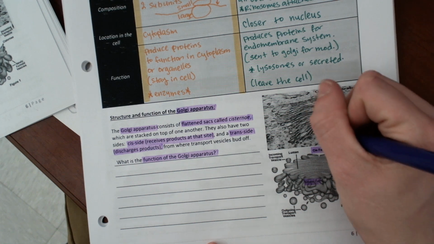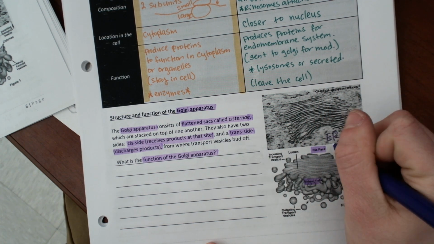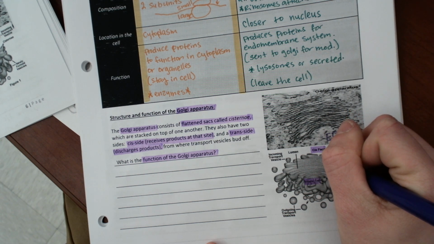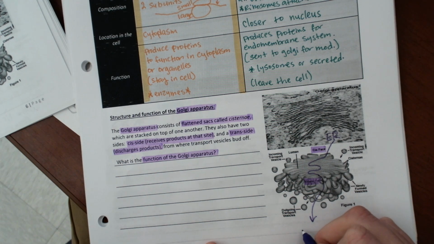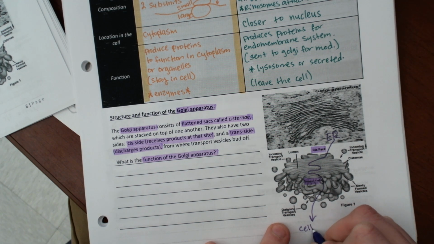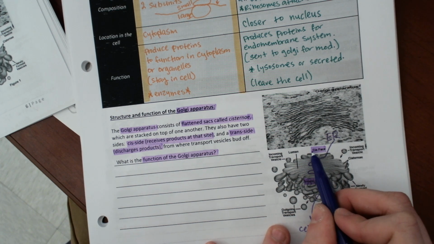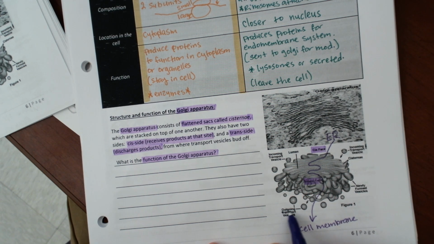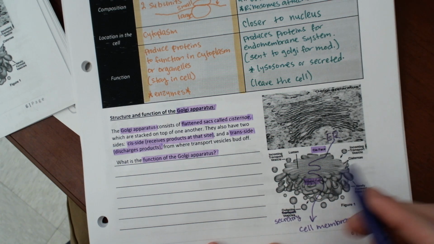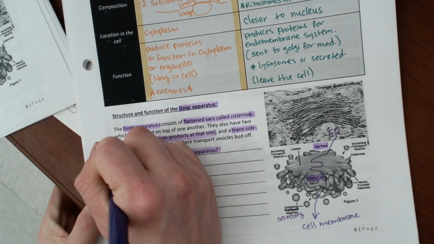And so in our little diagram here, if here is the ER, your proteins would go like woo and make their way through and then leave. And then here you'd have your cell membrane. Because this is your trans face and this is your cis face. So these would be outgoing secretory vesicles. These would be incoming transport vesicles. I'm satisfied with that.